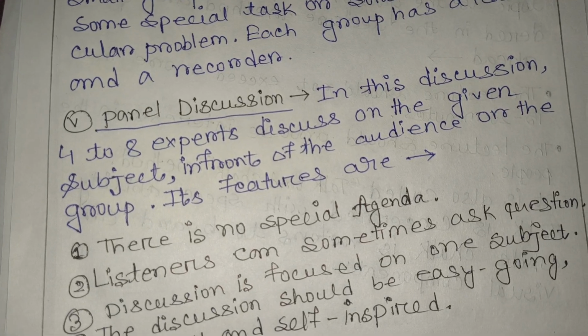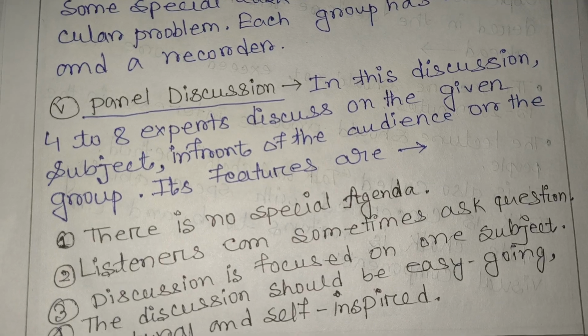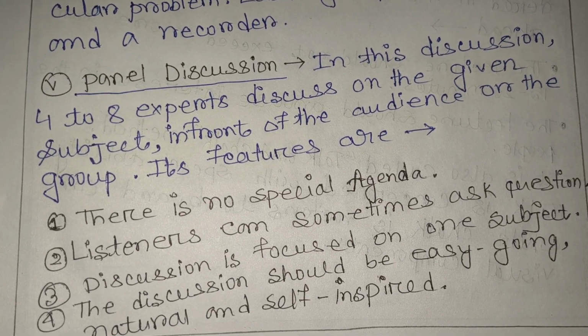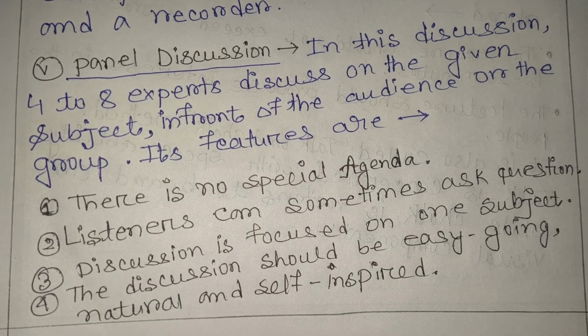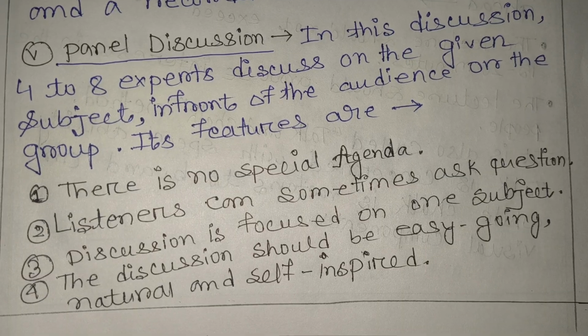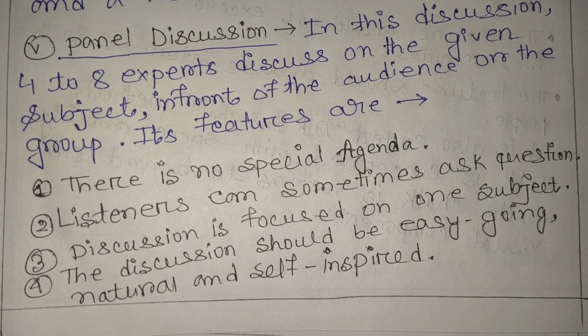Panel discussion. In the panel discussion, 4 to 8 experts discuss a given subject in front of the audience or the group. Its features are: there is no special agenda. Listeners can sometimes ask questions. Discussion is focused on one subject. The discussion should be easygoing, natural, and inspired.